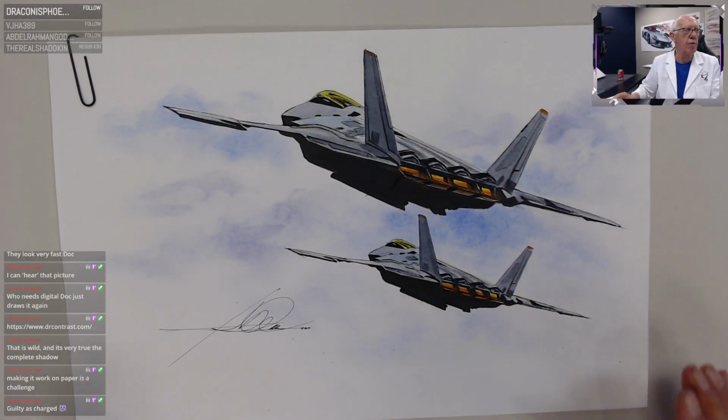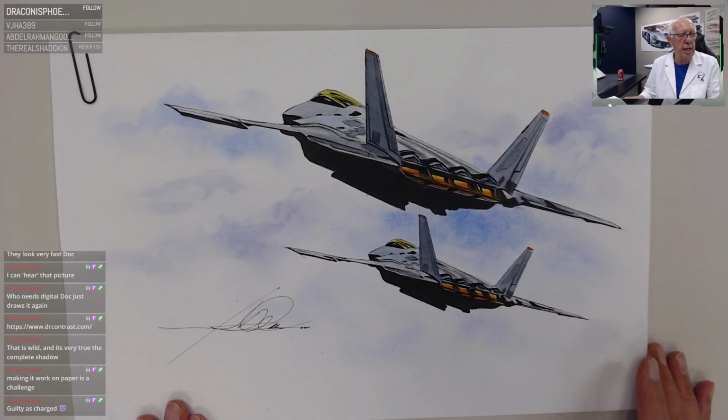This is an interesting study in the F-22 Raptor. Very evil machine, and just one nice simple composition. I think we got it accomplished here.